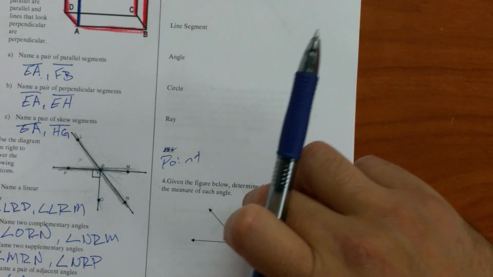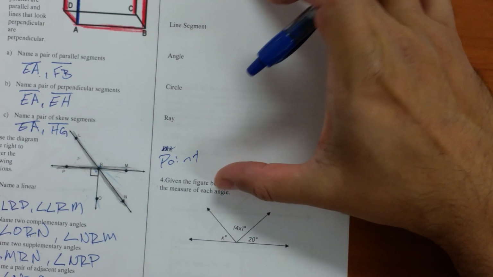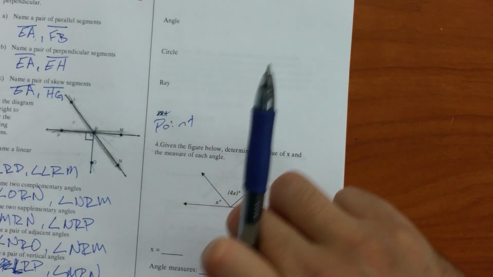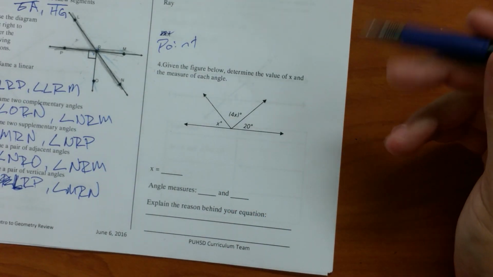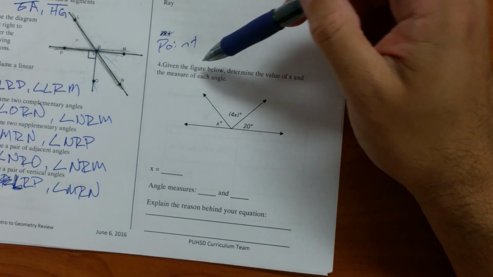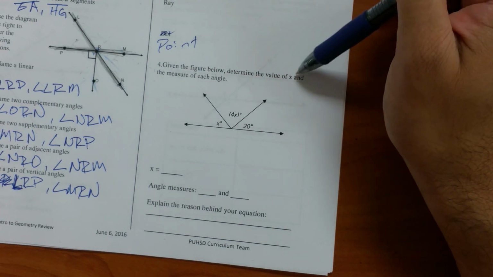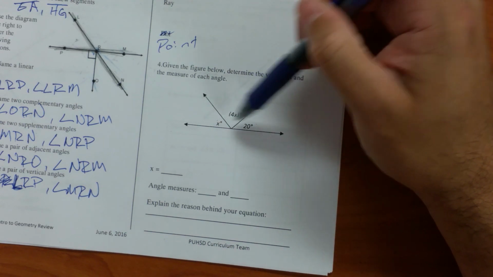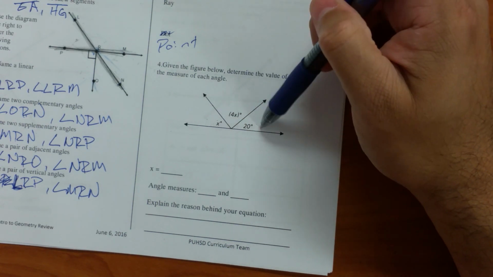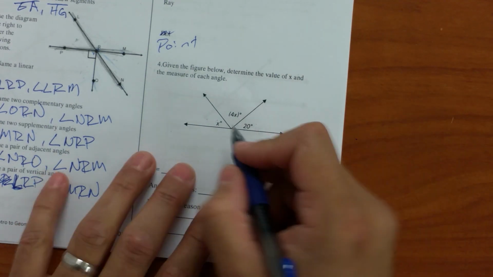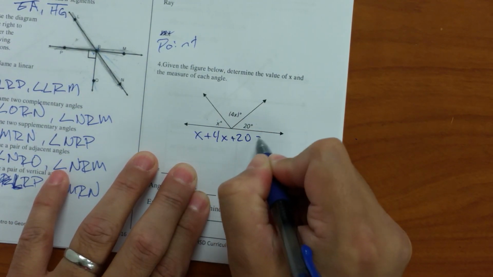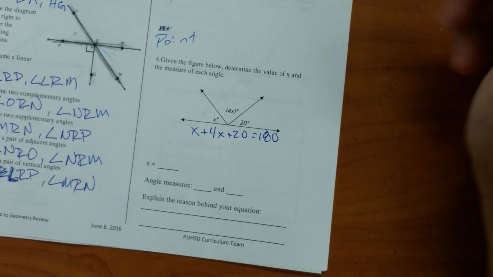All right, so you guys should know these definitions by now, okay? So I'm going to skip that and go over to number 4. Number 4 says, given the figure below, determine the value of x and the measure of each angle. So now that plus that together all have to add up to 180. So it's going to be x plus 4x plus 20 equals 180.